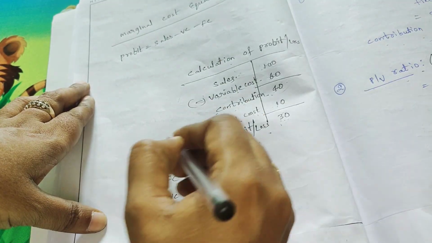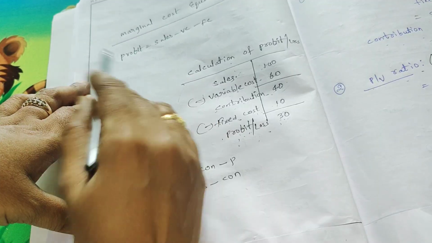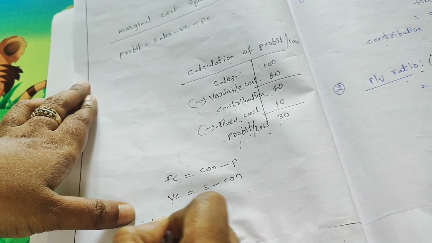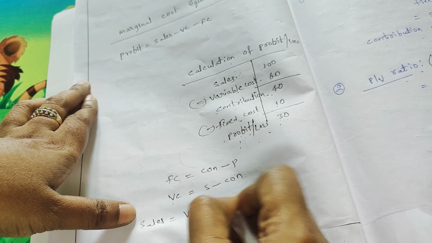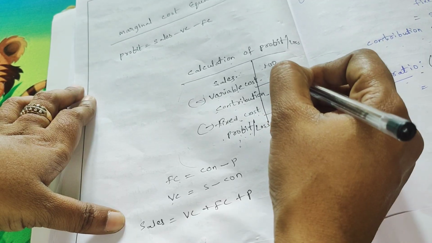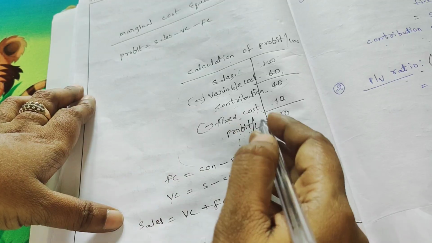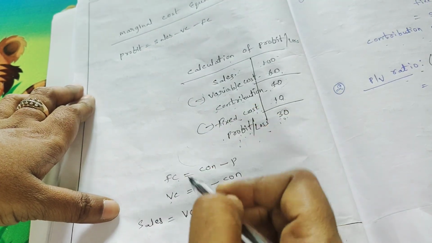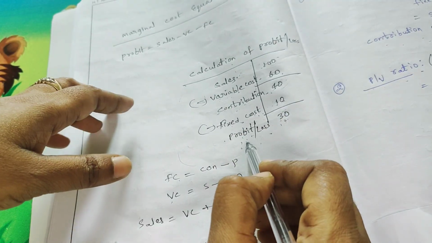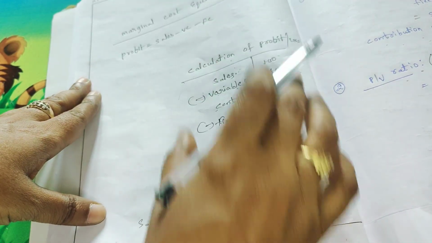If you know this format, you can calculate variable cost, fixed cost, profit, or sales. How to calculate sales? Sales is equal to variable cost plus fixed cost plus profit. See, 30 plus 10, 40. 40 plus 60, 100. So you get sales by using this formula. You can calculate profit, or you can calculate contribution, because contribution is equal to sales minus variable cost, or fixed cost plus profit, or fixed cost minus loss. So we can calculate anything from this information.